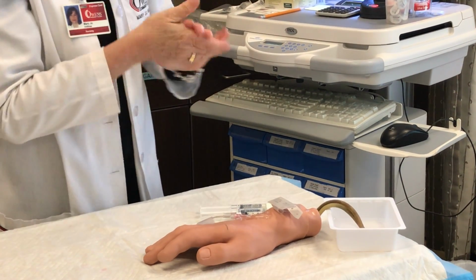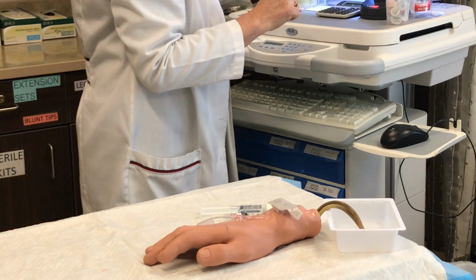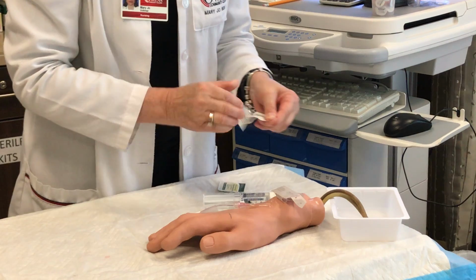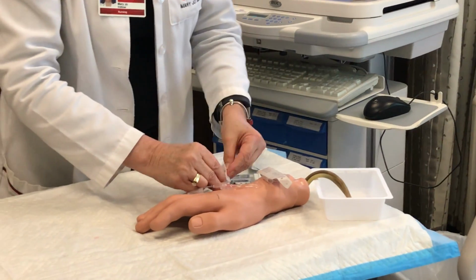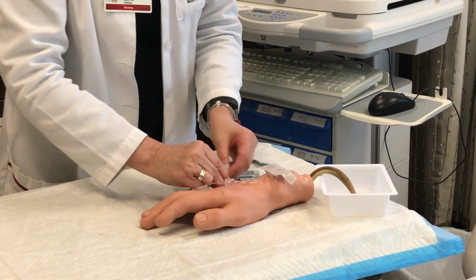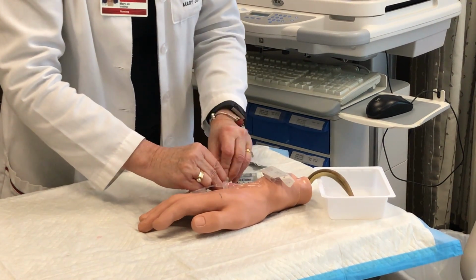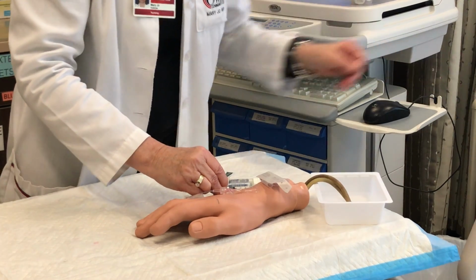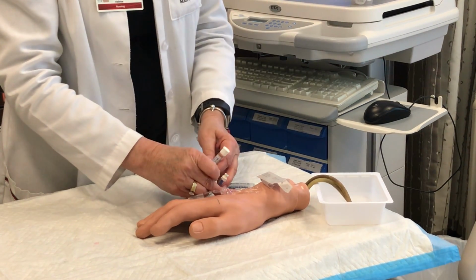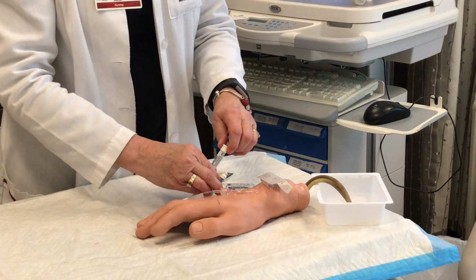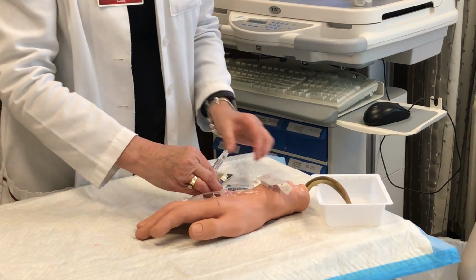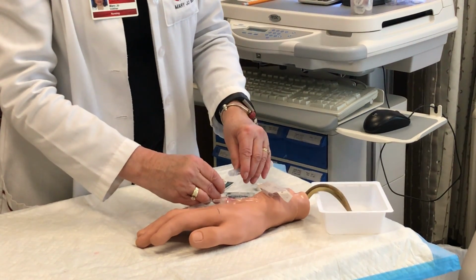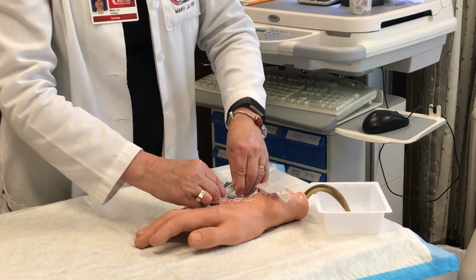Cleanse INT port per agency policy, or remove swab cap. If there was a swab cap, I would remove that, but on this one there currently isn't, so I'm going to cleanse for 15 to 30 seconds and get the grooves on the side and the tip. Break seal on first normal saline flush syringe and purge air from syringe. This can be done previously as I did with my checks, or you can do it now, but it definitely needs to be done before you connect this to your IV.